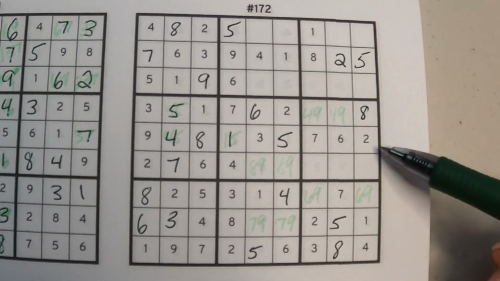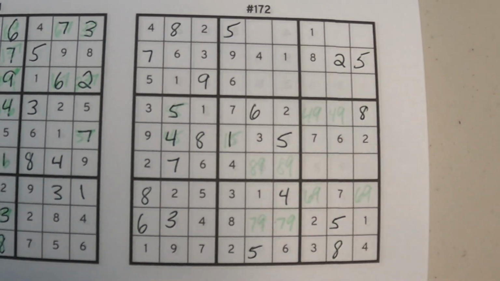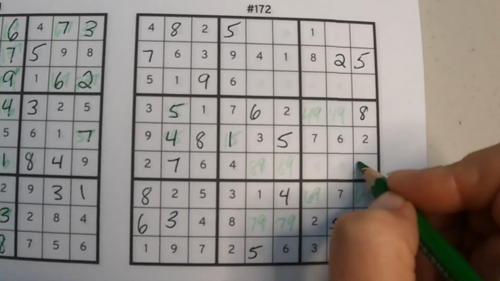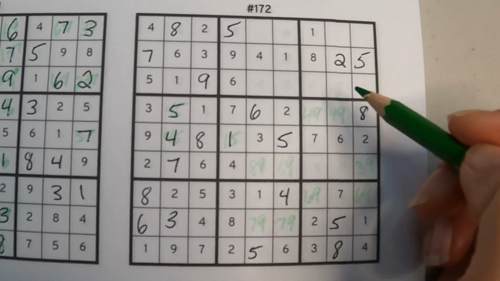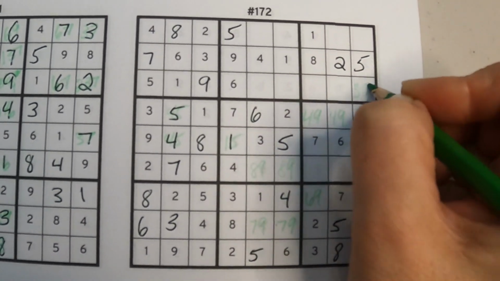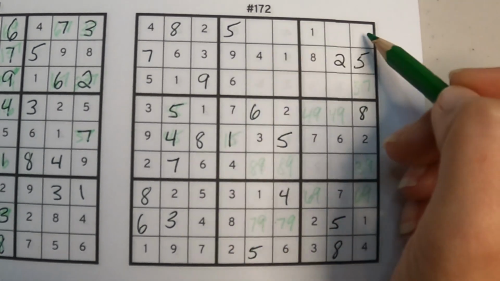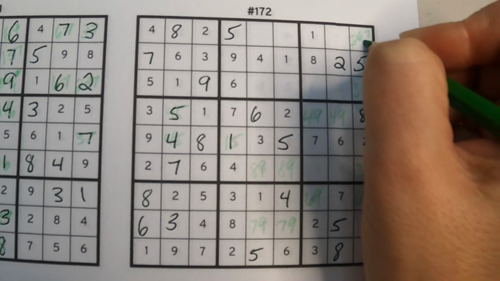For this column now, we're missing 3, 6, 7, and 9. We've got the 6 and 7 here, so 3, 9, 6 and 9 here, so 3, 7, and no help here, so 3, 6, 7, 9.